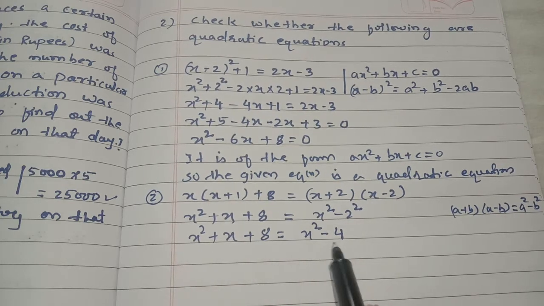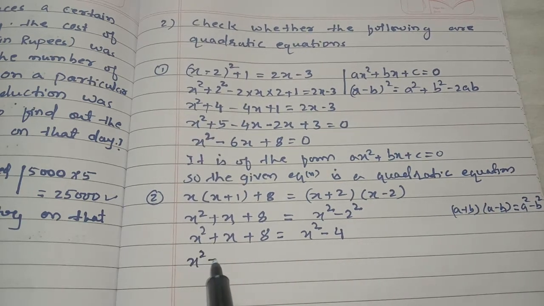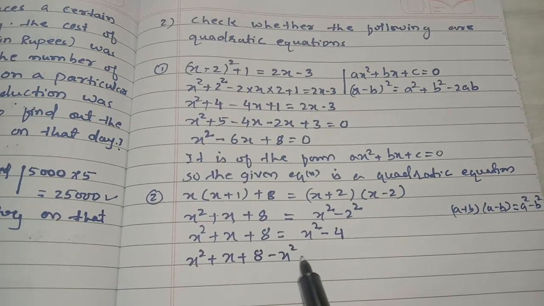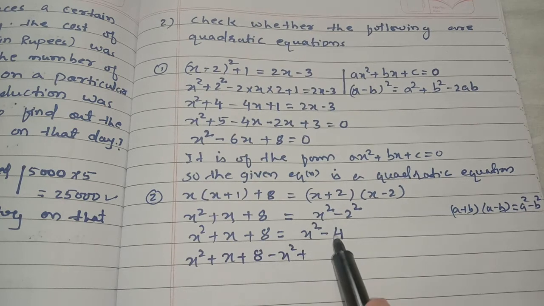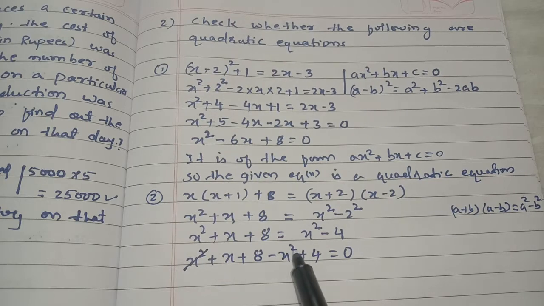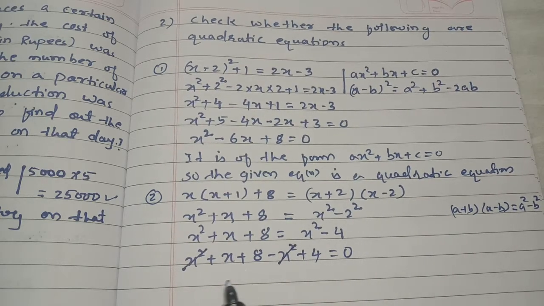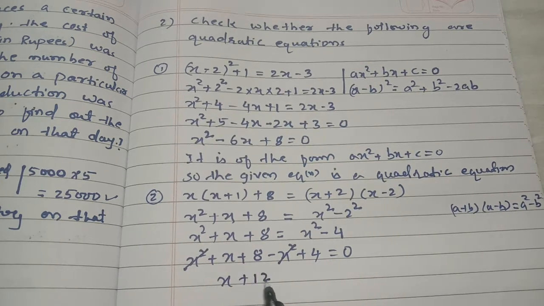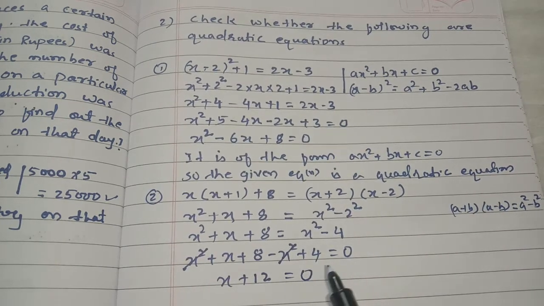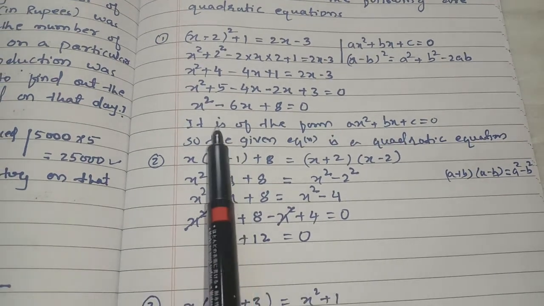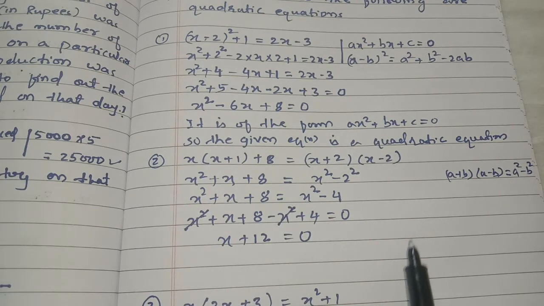Now transfer these values to the left hand side. X square plus x plus 8 minus x square. Okay, when you transfer it will be minus. This is in minus. When you transfer it will be plus 4 is equal to 0. Plus x square minus x square get cancelled. Here x is remaining and 8 plus 4 is remaining. 8 plus 4 is 12 is equal to 0. Now you have to write below: this is not of the form ax square plus bx plus c is equal to 0.